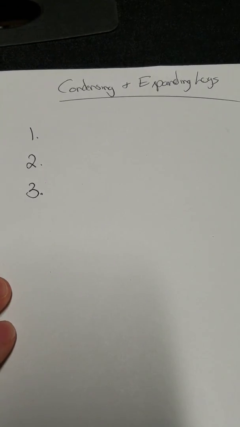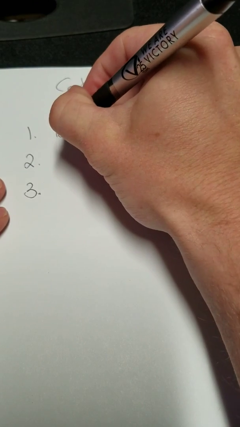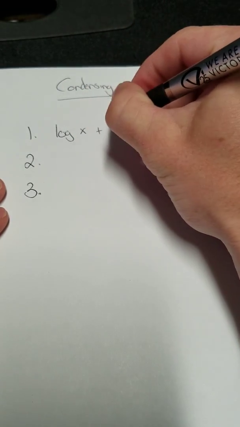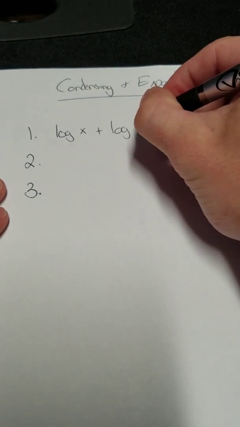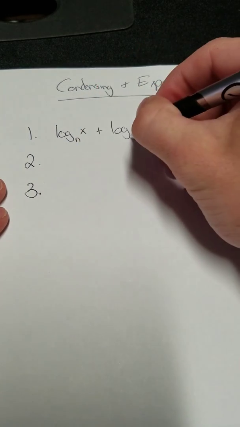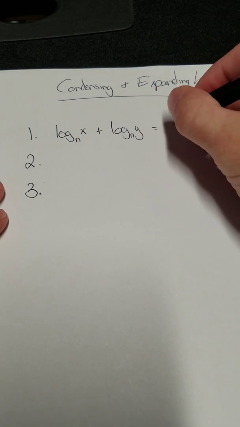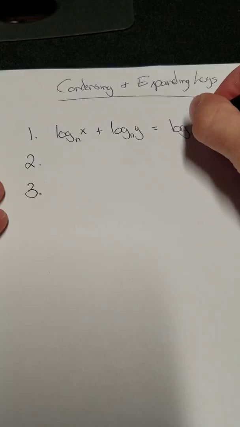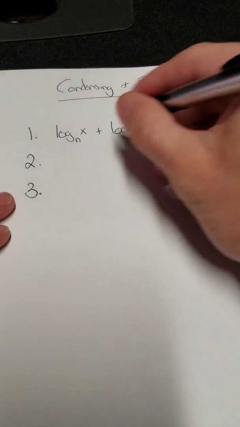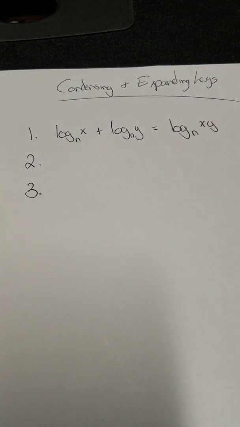All right, condensing and expanding logs is your next topic. There are three basic rules with condensing and expanding logs. Do not make this more difficult than it is. If we have log of x plus log of y, they have to have the same exact base, so we'll just call the base n. Then that means this is equivalent to log base n, same exact base, of x times y.